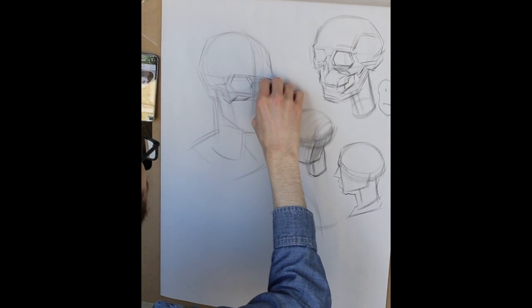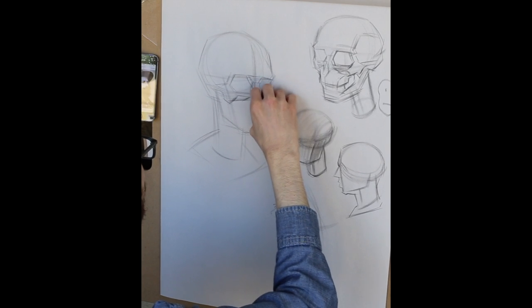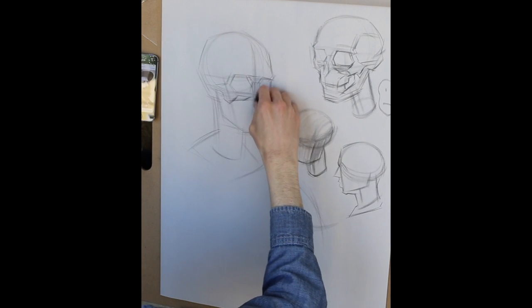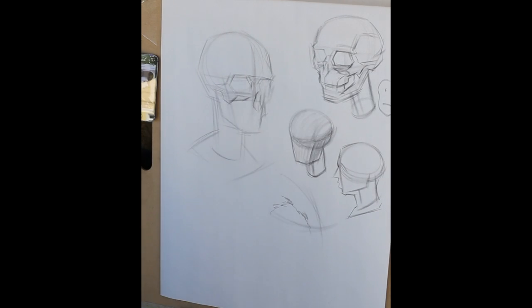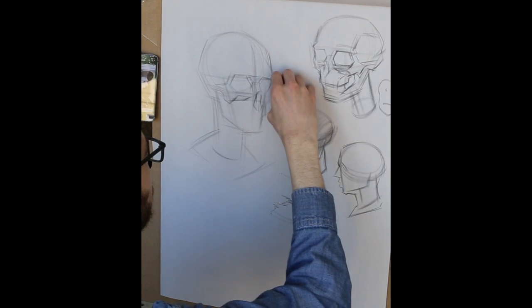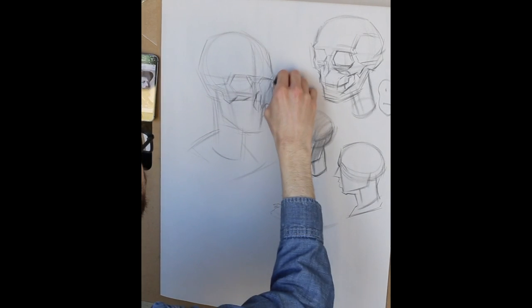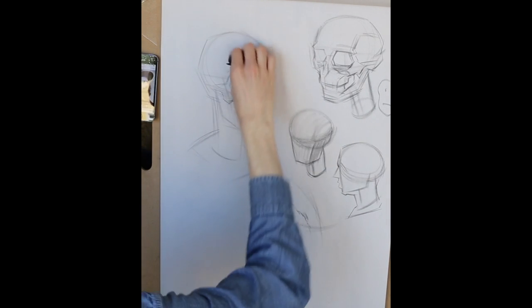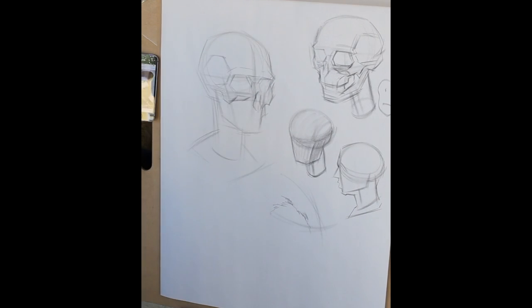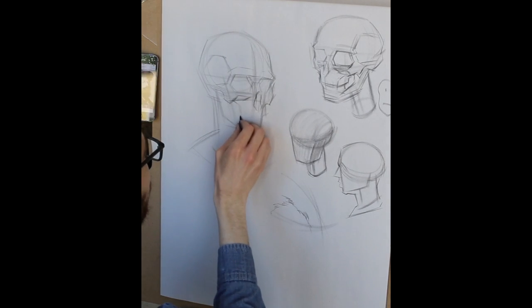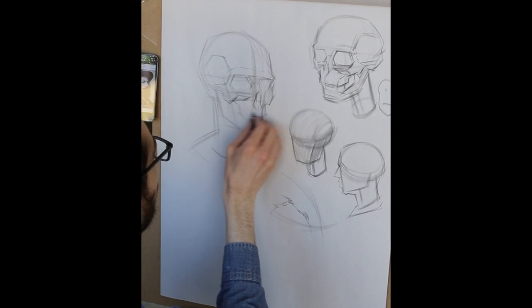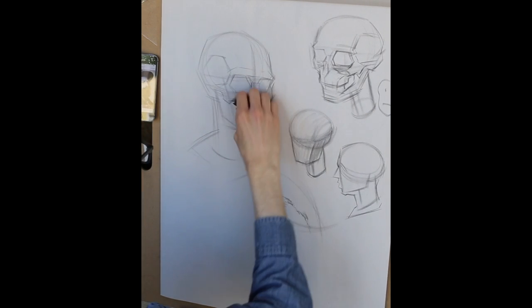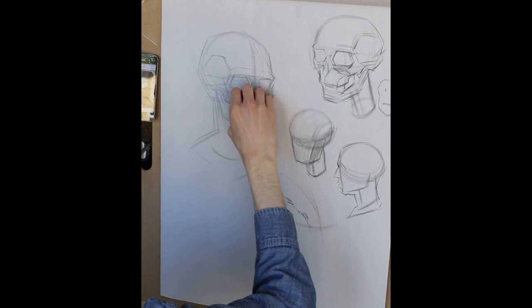So just drawing in the skull. And then I'll draw the features in underneath.